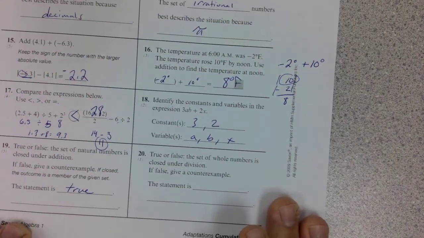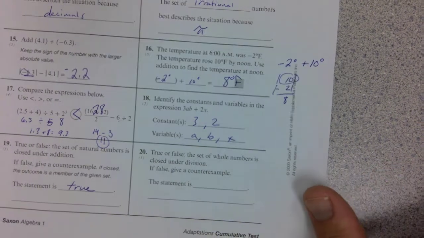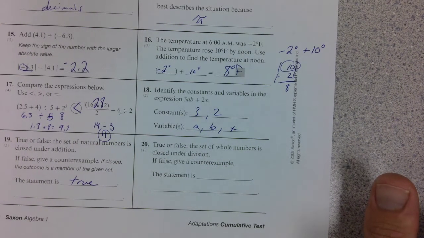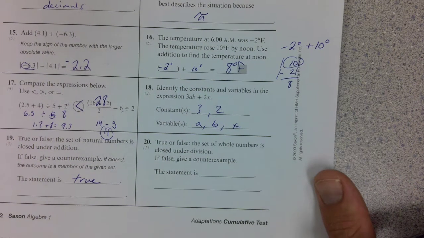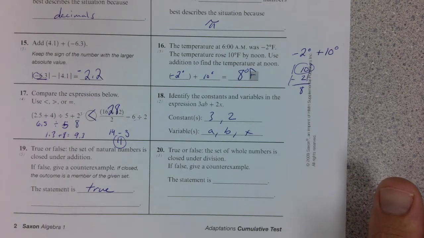Number 20. True or false? The set of whole numbers is closed under division. If false, give a counterexample. So if I divide two whole numbers, do I get another whole number? In this case, you would say that the answer is not true, but in fact false. Because if I have a smaller number that's divided by a larger number, I get that turned into a decimal.